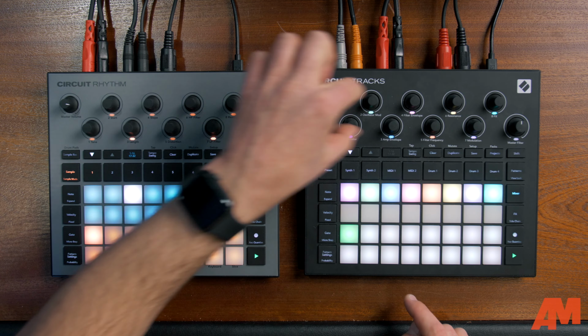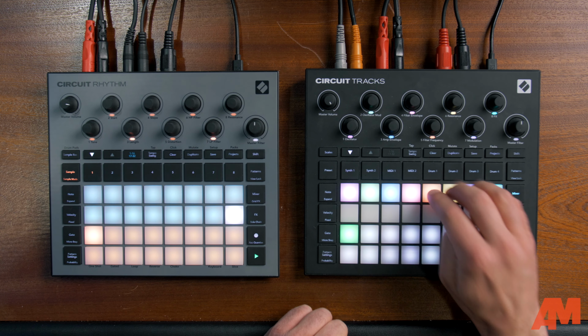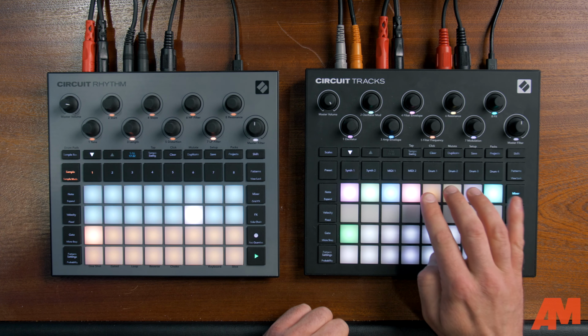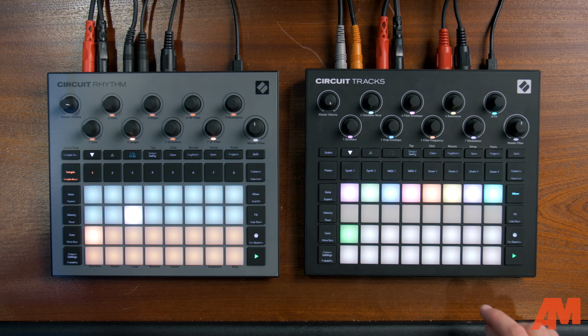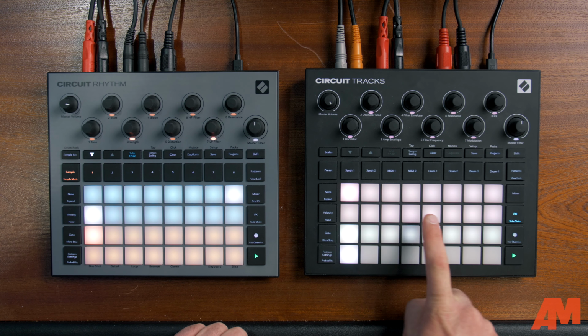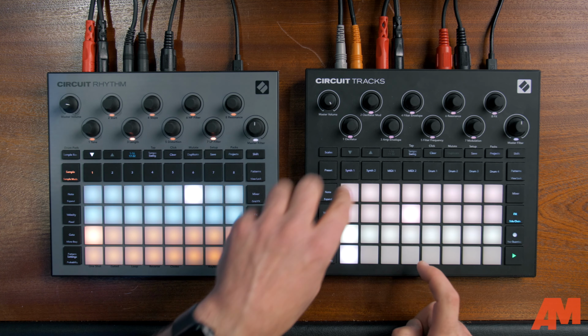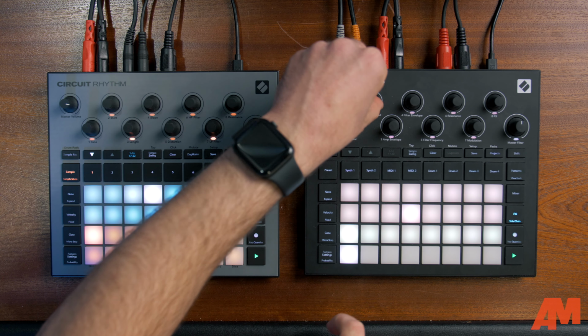So you can see on the mixer I have volumes. There's also mutes. And we have effects as well. Maybe we'll get a little delay going on that synth part. So synth 2.